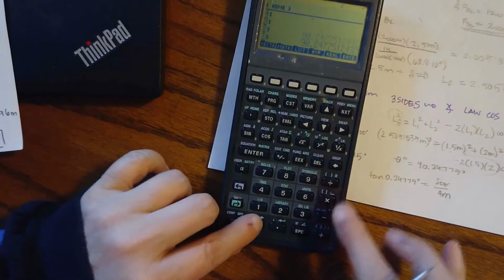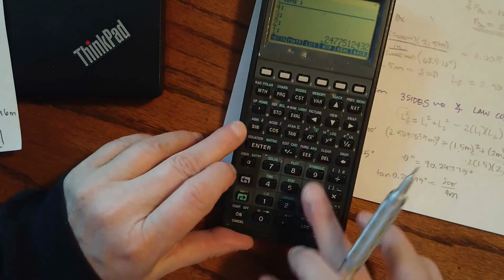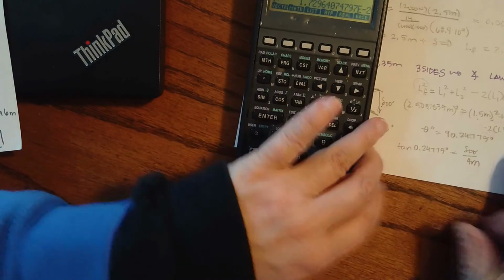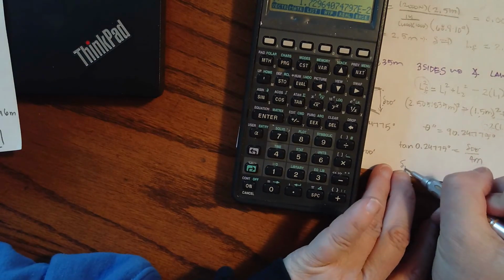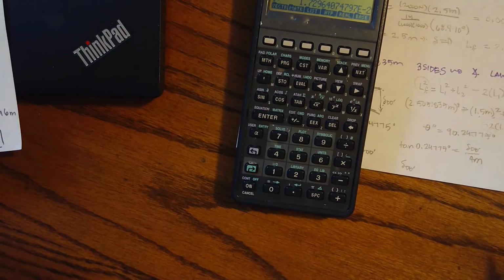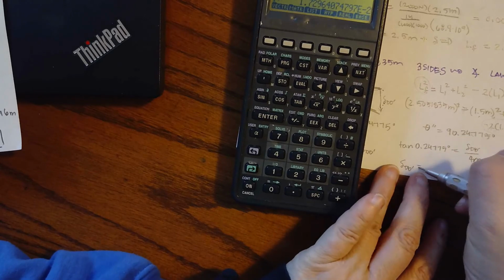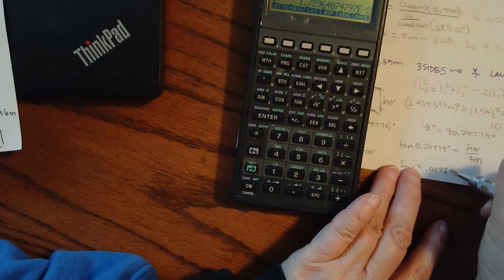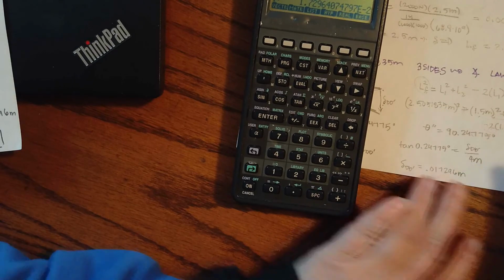So we're going to subtract a 90, and I'm going to take tangent, and now I'm going to multiply by 4 meters, and I get that my delta D equals this very tiny number, 0.017296, and that's in units of meters.